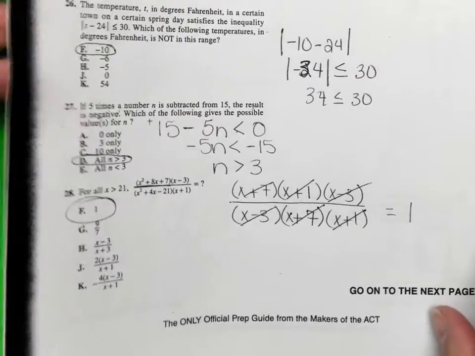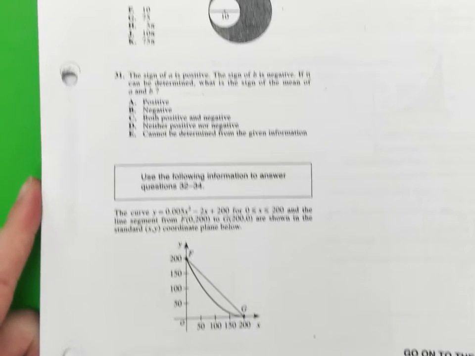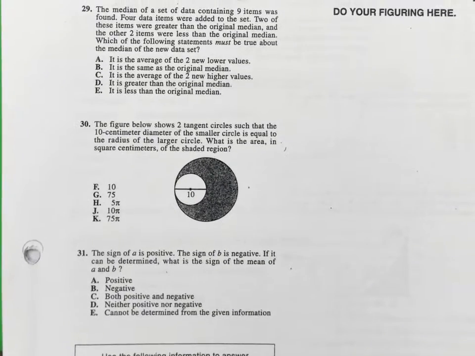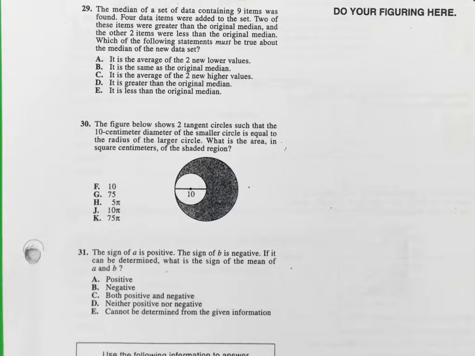All right, what about 29? Well, yeah, but do I need to go over 29? No? Nobody needs 29? You do 30. I can do 30? Yes, ma'am. Let's see what 30 says. Oh, 30's the circle one? All right, let's see what it says. Forgot the distance formula? Stop.